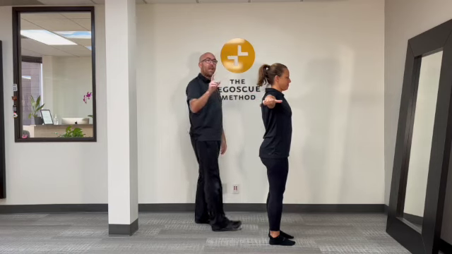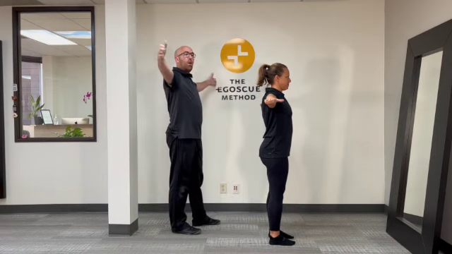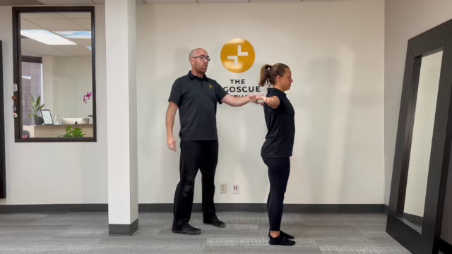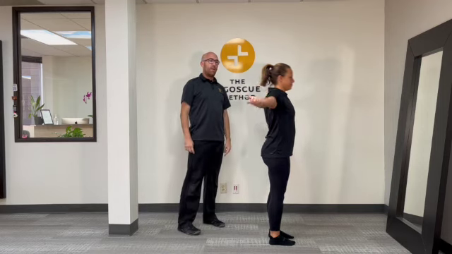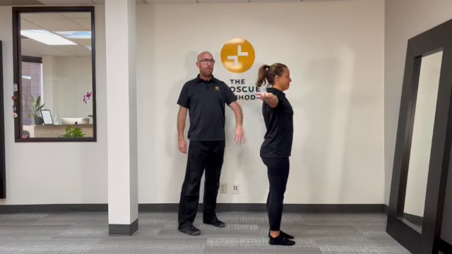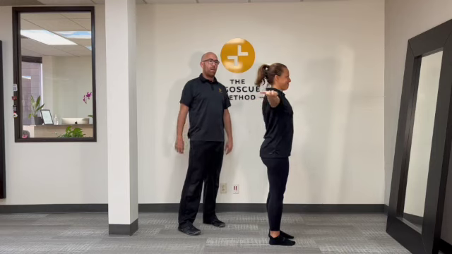Now for the second set, you're going to rotate your arms so those palms are pointing to the ceiling, and then your circle is going to go the opposite direction. And again, we're doing 40 here, keeping the shoulder blades pinched, and about a 6-inch diameter of the circles.